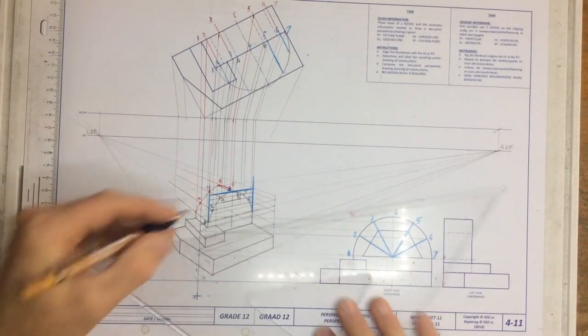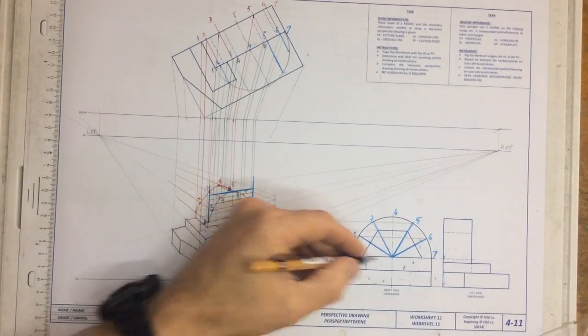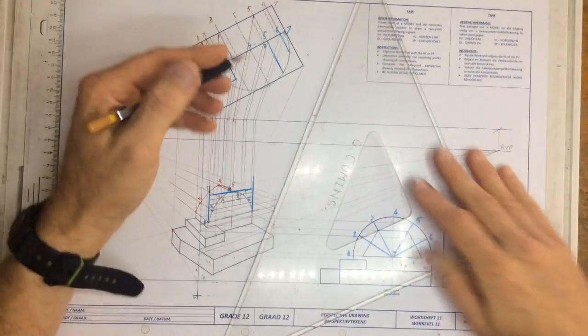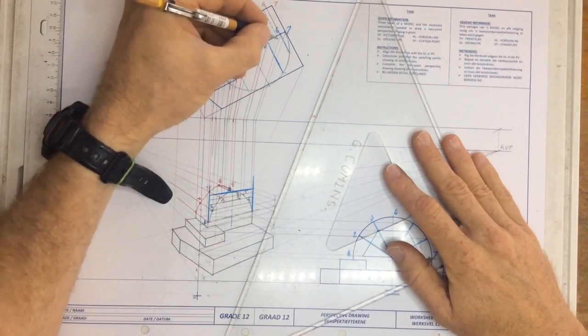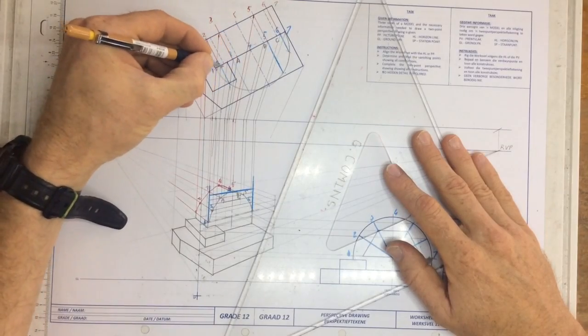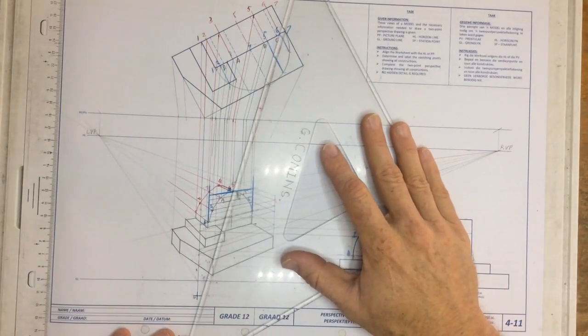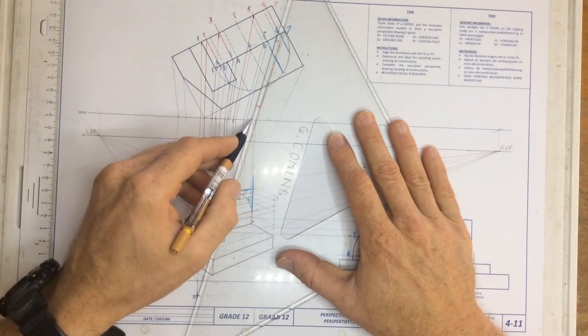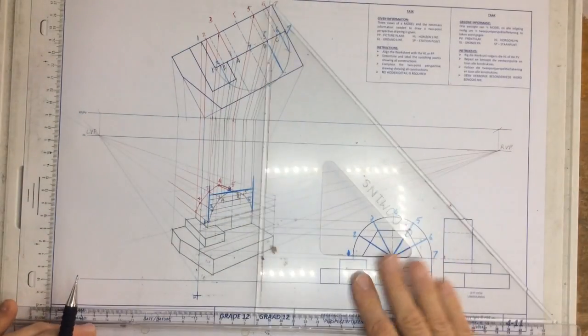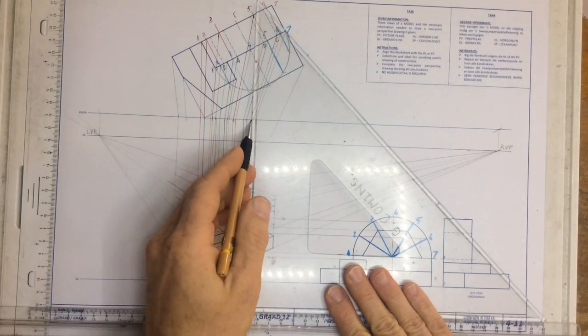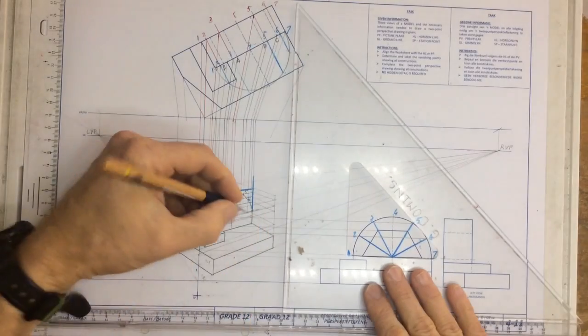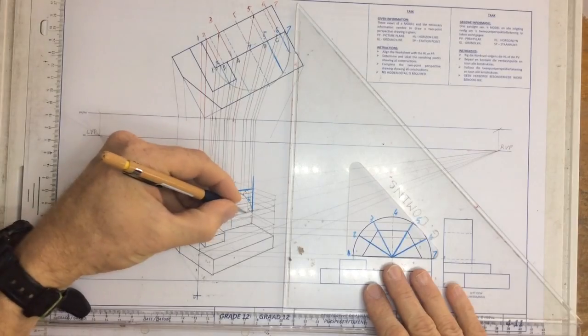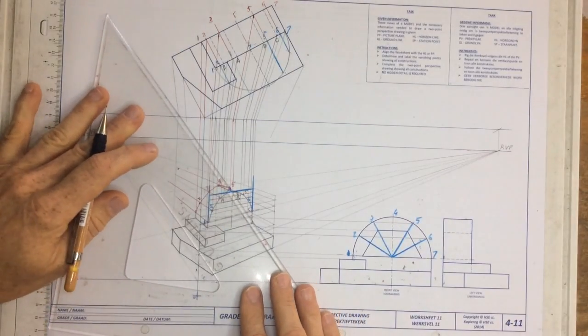very quickly. I now have 2 points on that center line, which are these 2 points over here, C and D. Let's take those 2 down very quickly and finish this thing off. C coming down, drop that down to center line. There is C over there, and I can join B and C up.